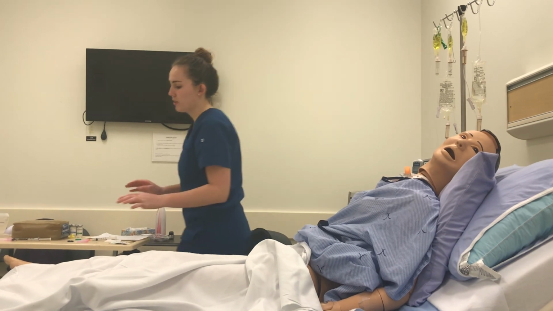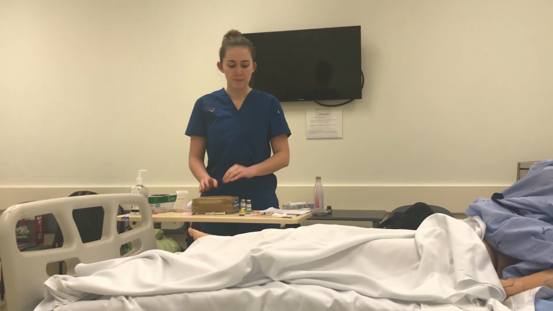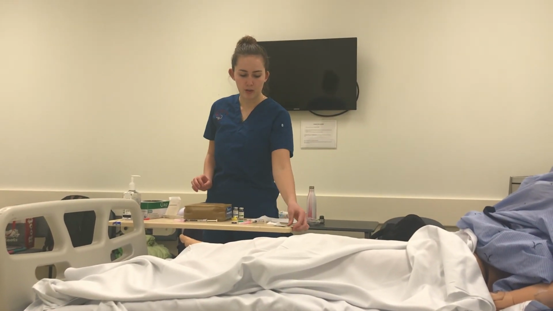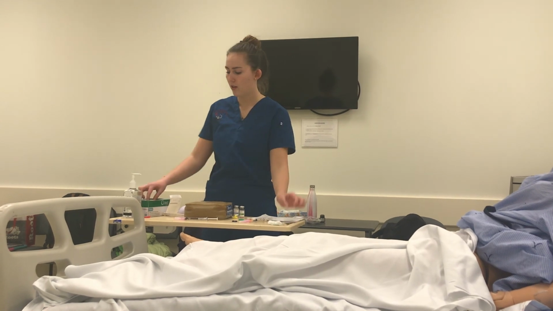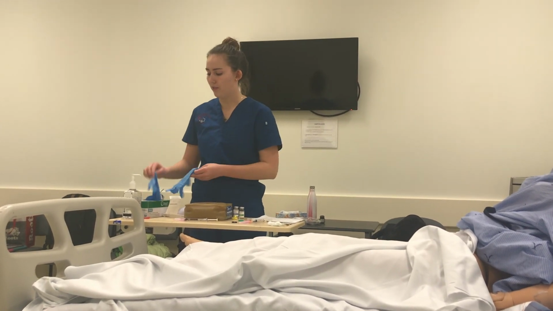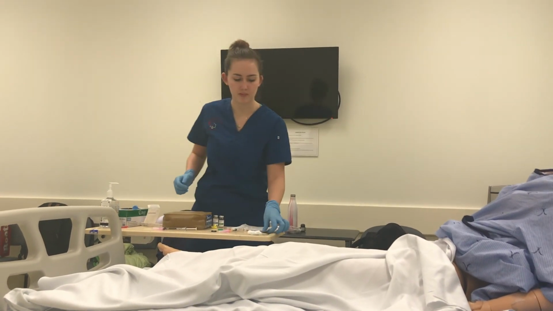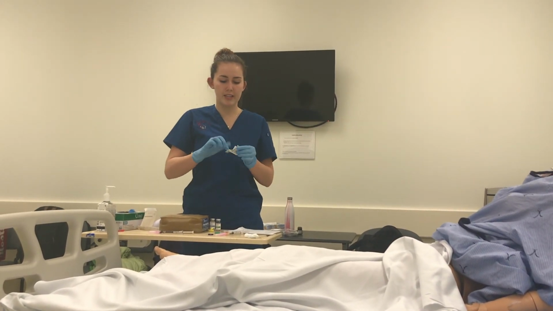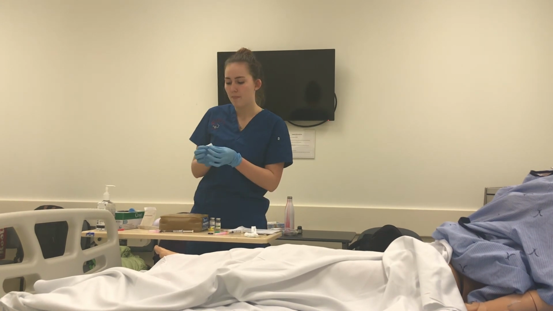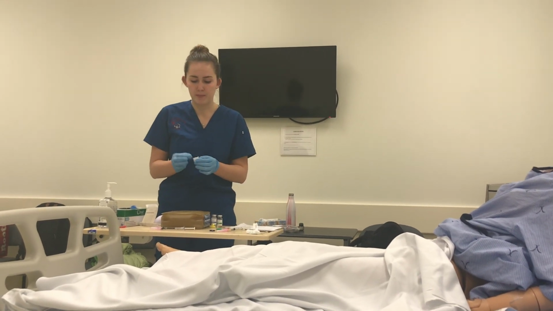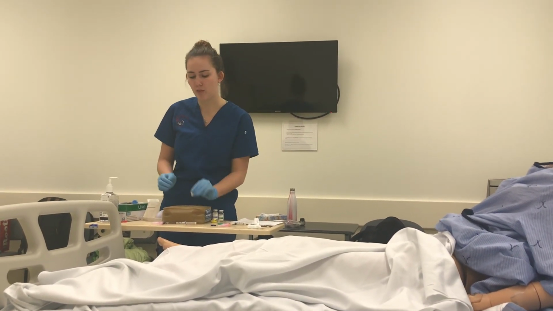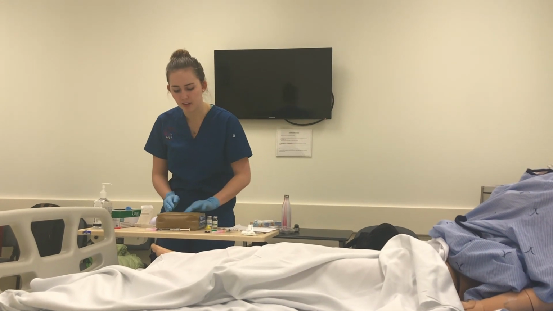And now we're going to switch to our subcutaneous injection pad. What we want to do is first put on gloves and perform hand hygiene, and clean the area with an alcohol swab, making sure to start from the site of the injection and circle outwards 5 centimeters in diameter.